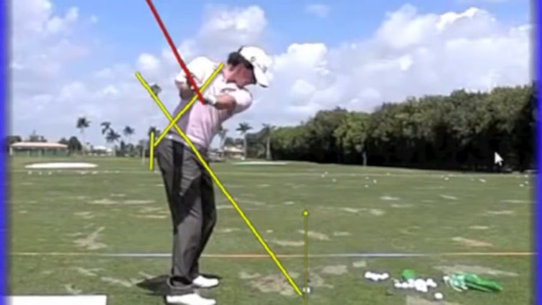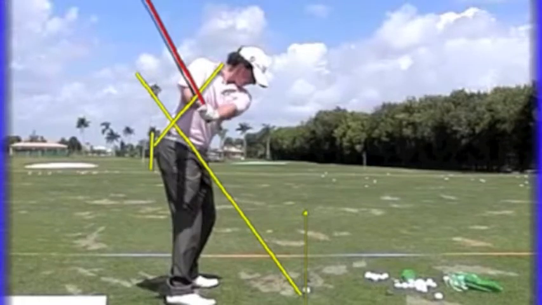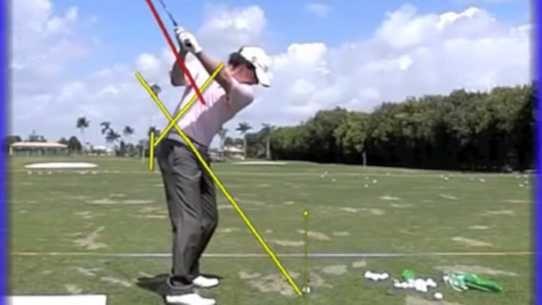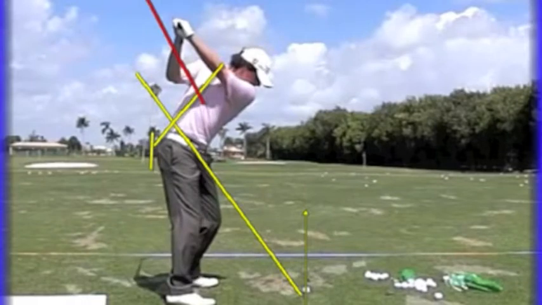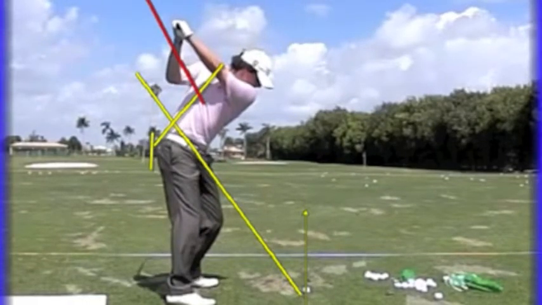So in between the yellow line and the red is where he needs to come down in the downswing to get in that slot that you've heard about. So he's going to start unwinding pretty much immediately from this perspective.